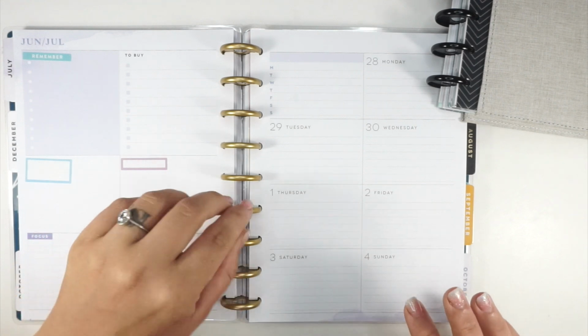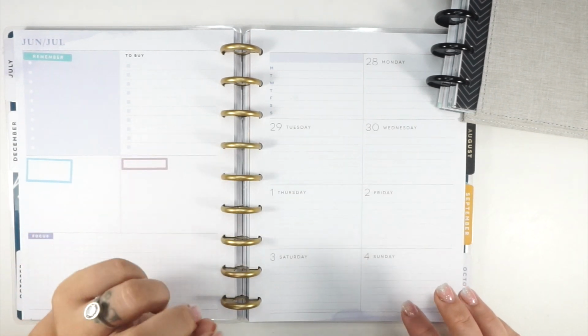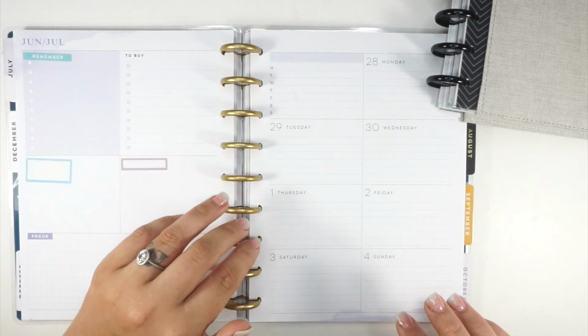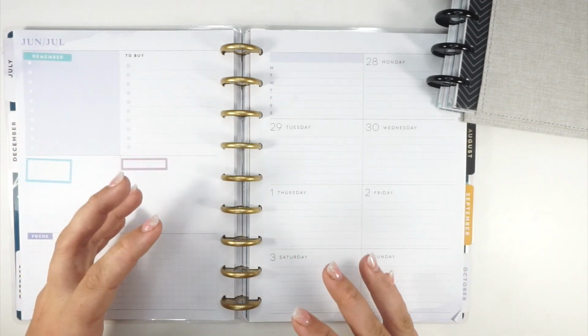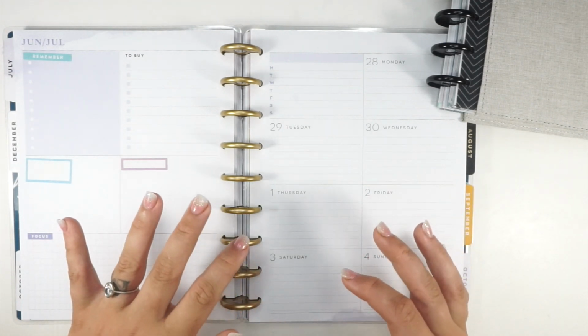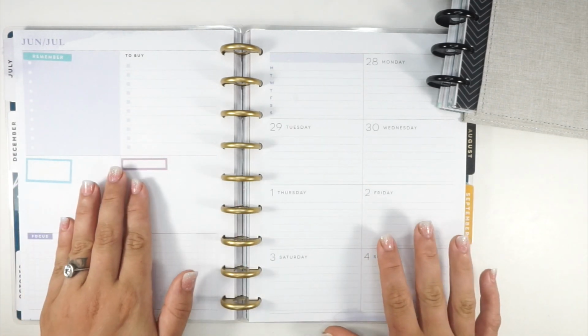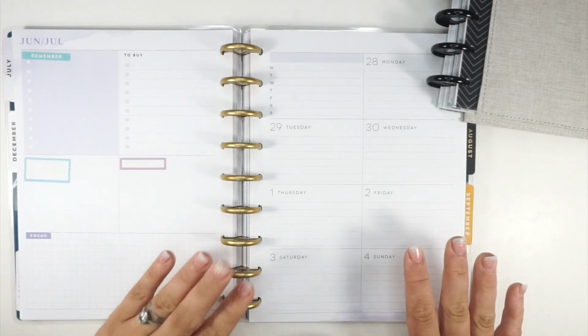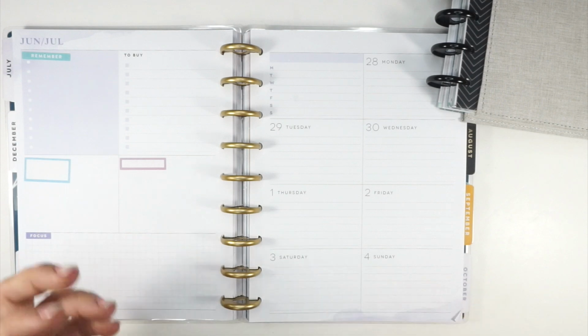So then I want to give you guys a few tips and tricks and hacks for this particular layout to make it easier for you to plan. So we've got how to use this and how to get started using it and different ideas for how you can use it. But I want to show you a couple of things as far as the decorative side that really work for me and my style.